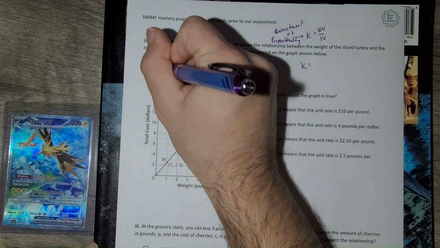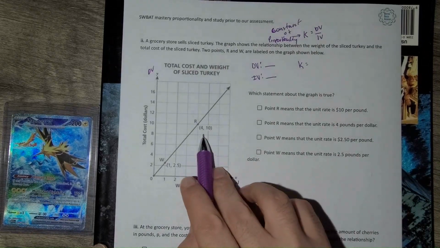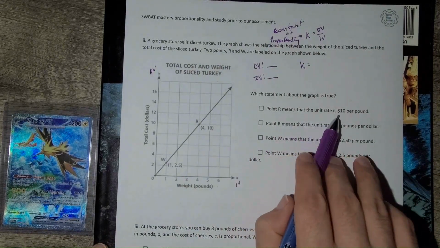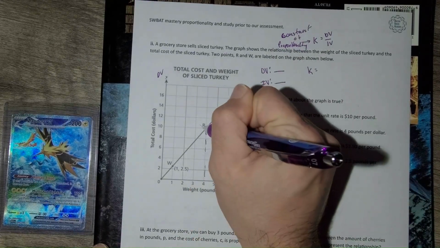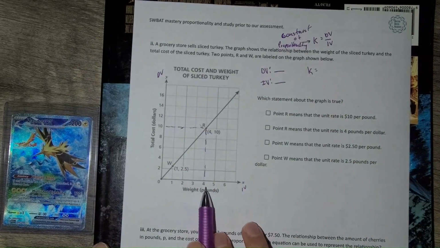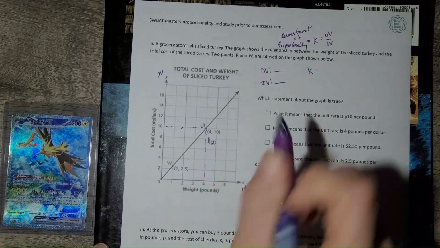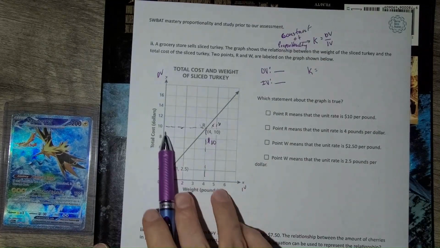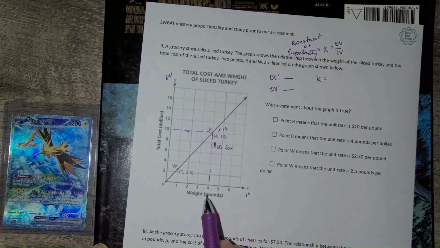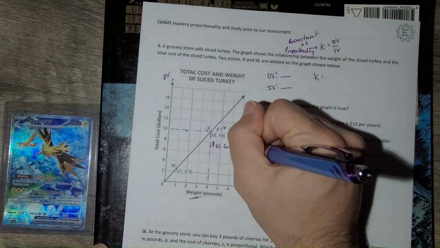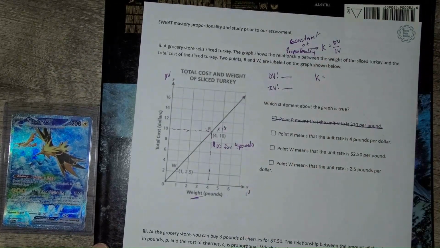Here we have our dependent variable Y and our independent variable X. And so what we have here is 4, 10. So it says point R means the unit rate is $10 per pound. Well, we can see here, right? And this is how you label these points, right? This is $10, right? Because 10 is located here. So this is Y, that is X. So $10, right? Total cost for 4 pounds. So that means 4 pounds cost $10. We can cross this one right out.